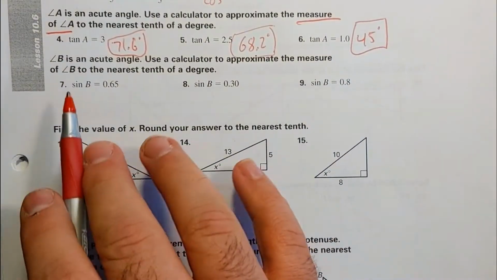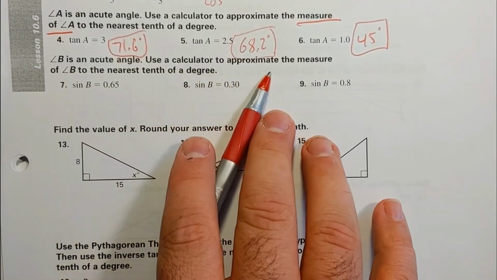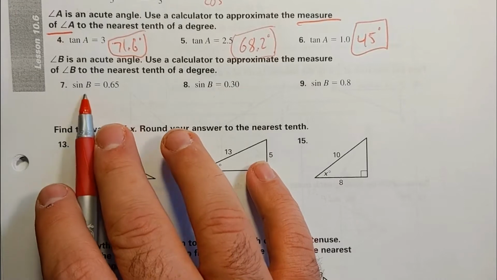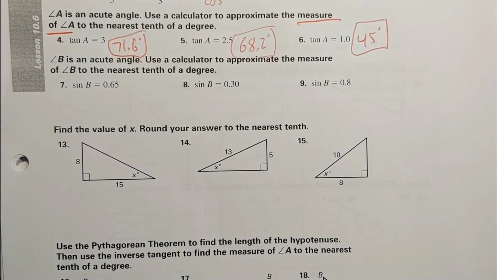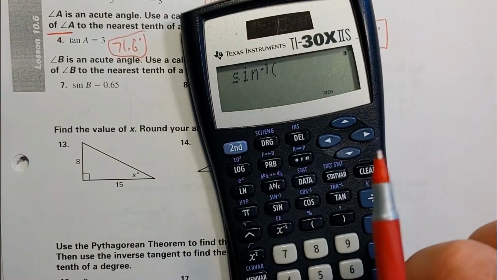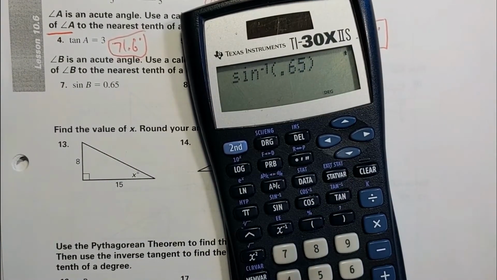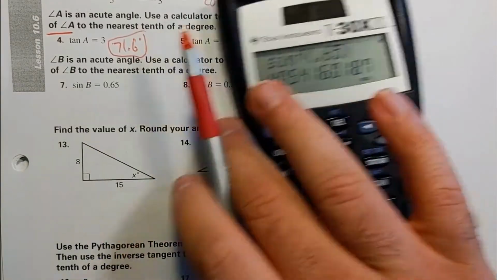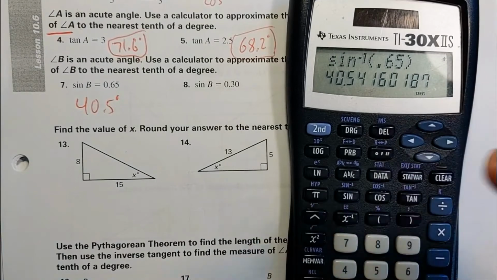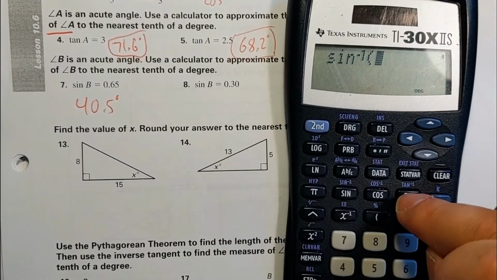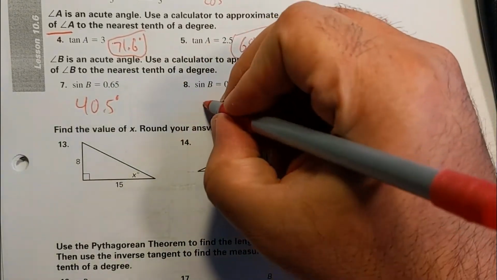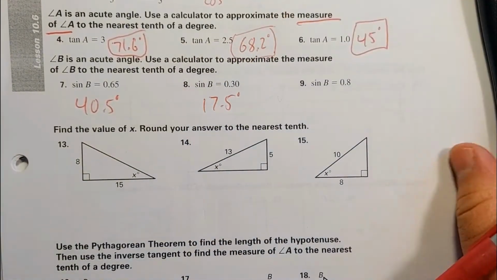Next section, it says angle B is an acute angle. Use a calculator to approximate the measure of angle B to the nearest tenth. So we're going to continue doing the same thing, but now it's with sine, so we're going to do inverse sine. So second, and then the sine, and then 0.65, and that's 40.5 degrees for angle B. Next one, inverse sine of 0.30, and it's 17.5. It'll be 17.5 degrees for angle B.